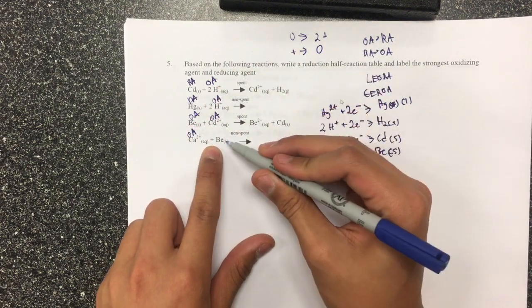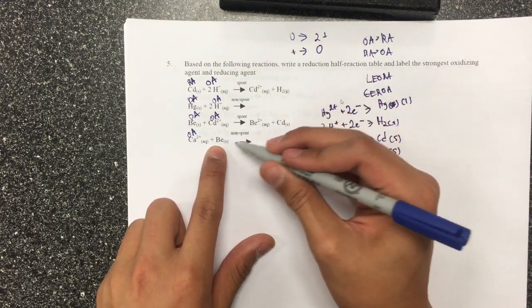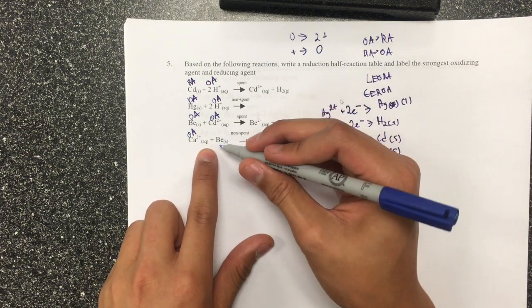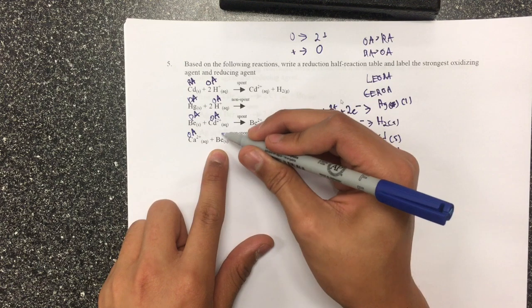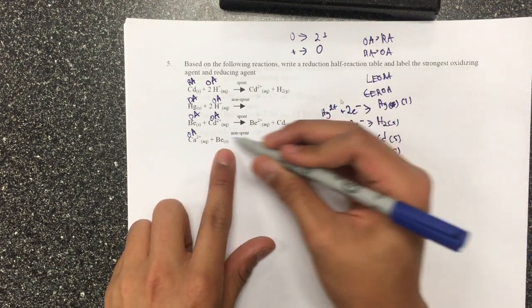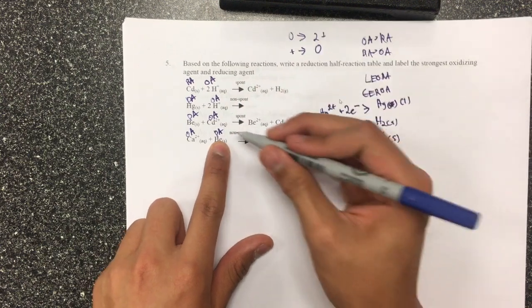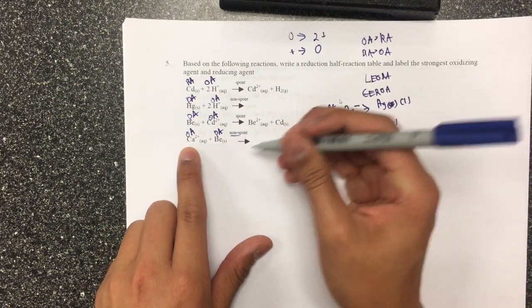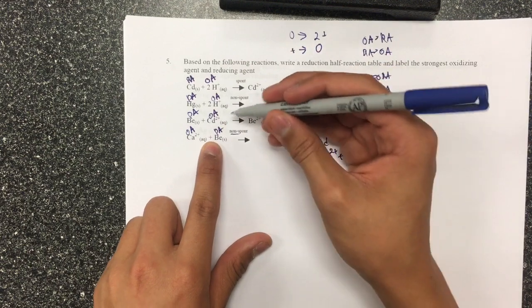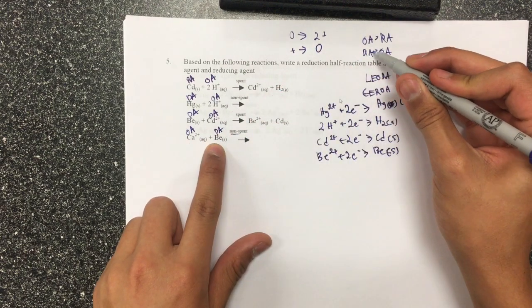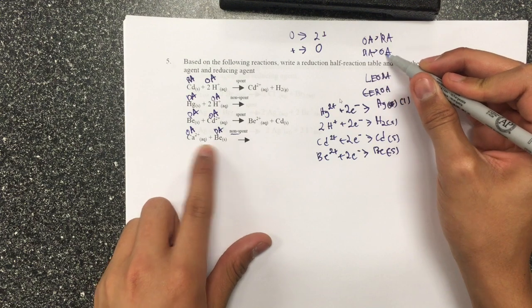And beryllium, if we pretend the reaction is spontaneous, goes from its elemental form to its ionic form. So it's going to go from 0 to 2 positive charge. And so this is losing electrons. This will be our reducing agent. Now, our reaction is non-spontaneous, which means that our reducing agent will have a greater position on the table than our oxidizing agent.